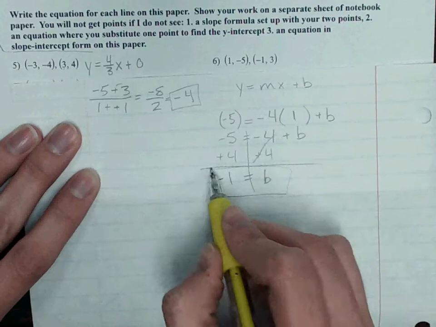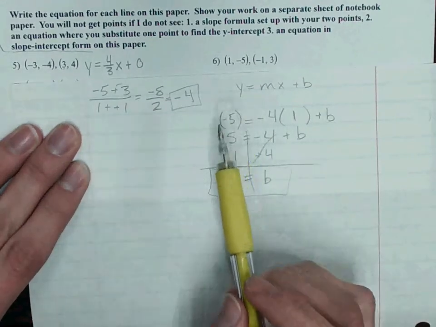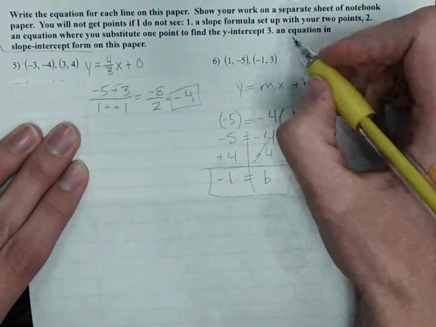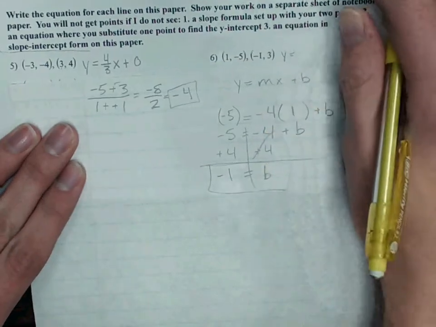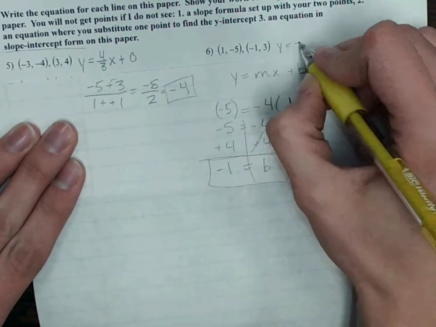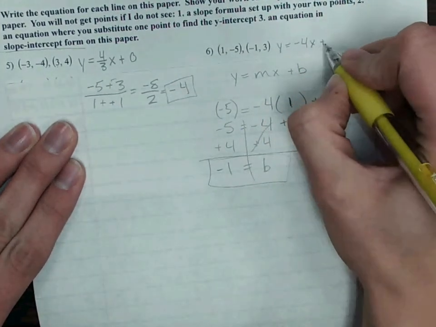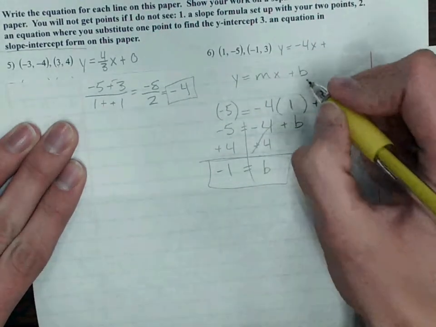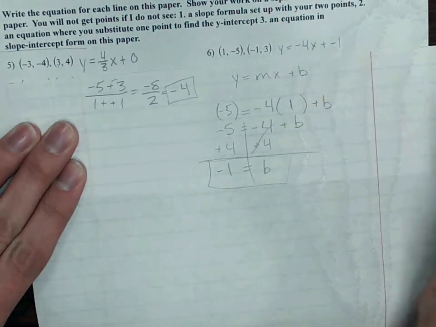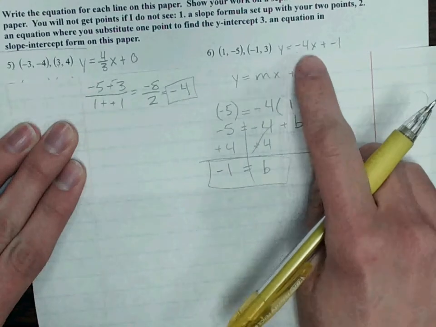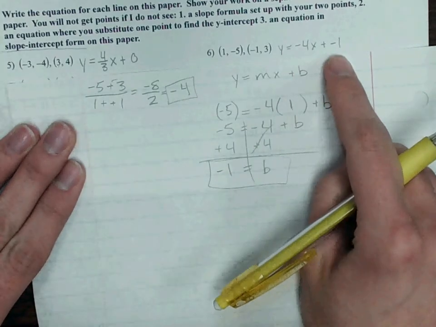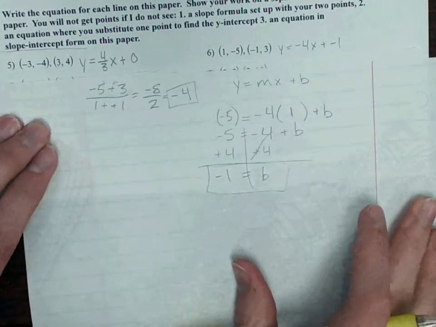Now I have a slope and a y-intercept, so I have to write it in slope-intercept form. y is equal to a slope, -4x, plus I have a -1. If you want to write -4x minus 1, it means the exact same thing.